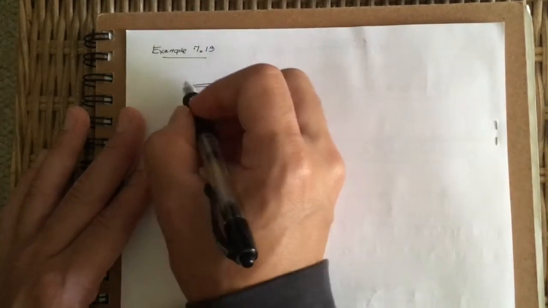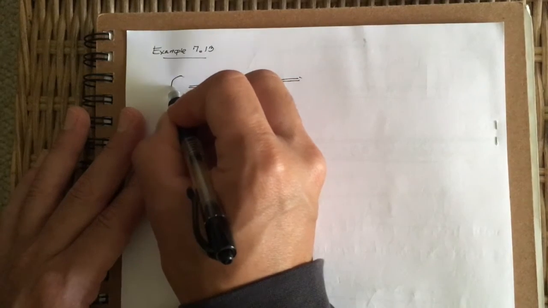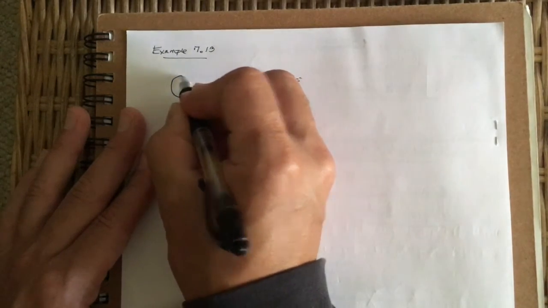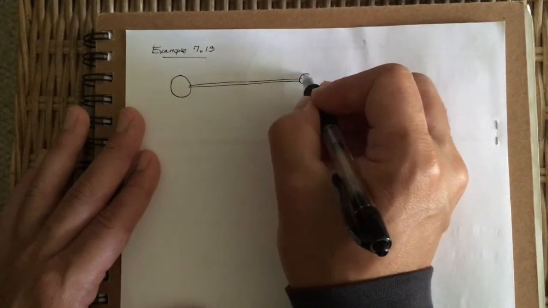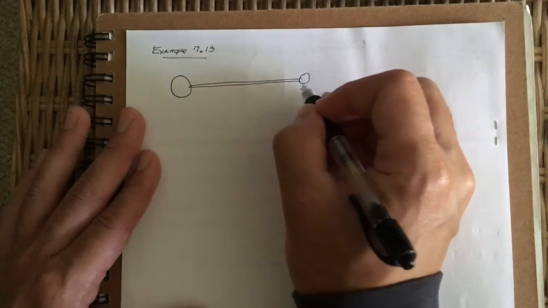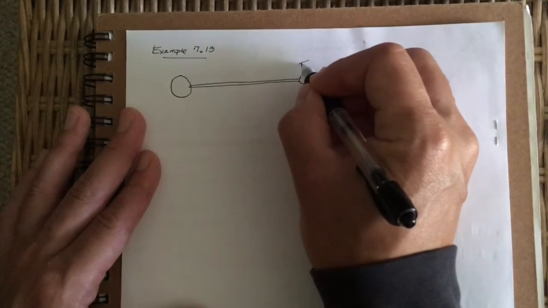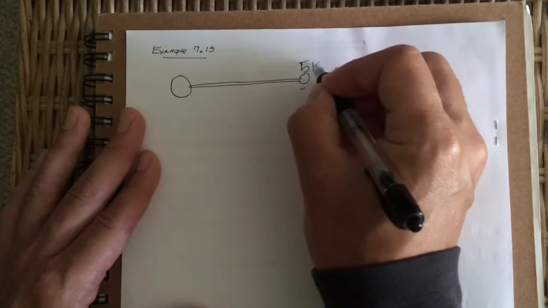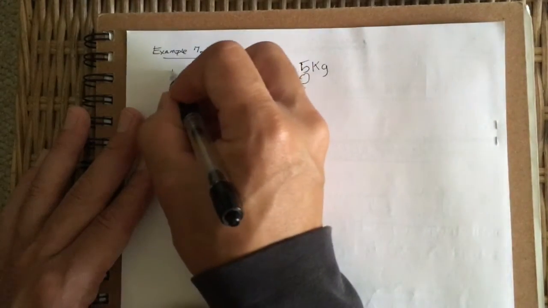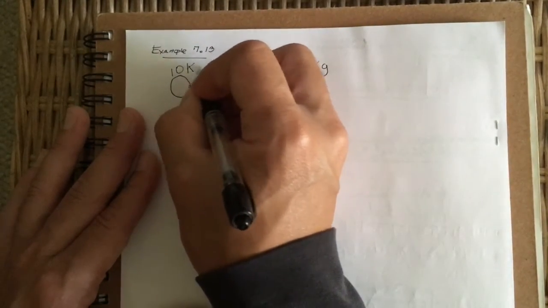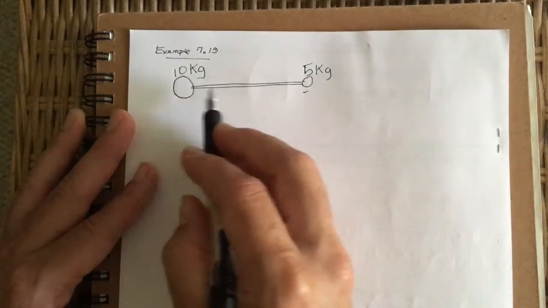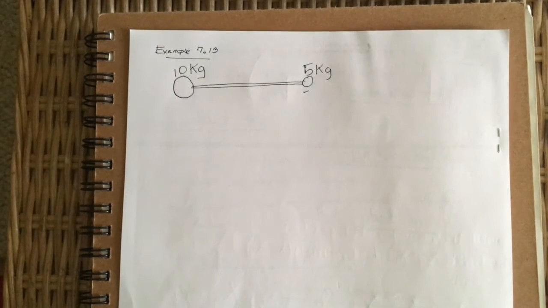And we attach 2 masses. I think the mass at this end is going to be slightly larger, and the mass at this end is going to be slightly smaller. This is going to be 5 kilograms here, and this is going to be 10 kilograms here. All right, and this is a thin rod, so it doesn't have any mass. If the rod had a mass, then that would change this problem.